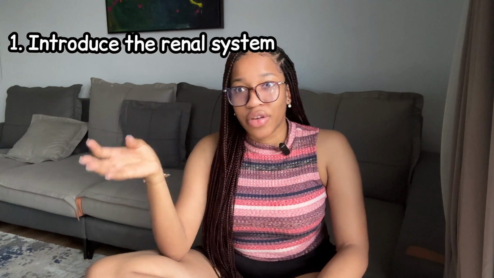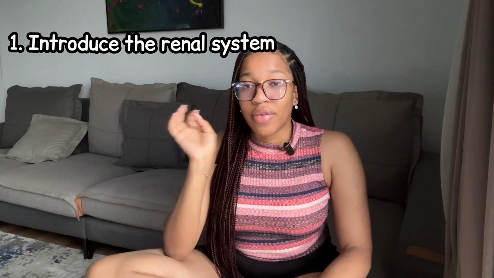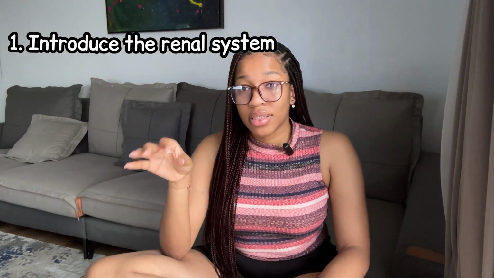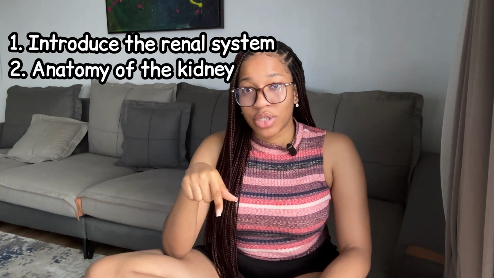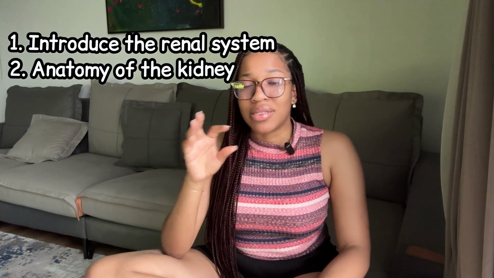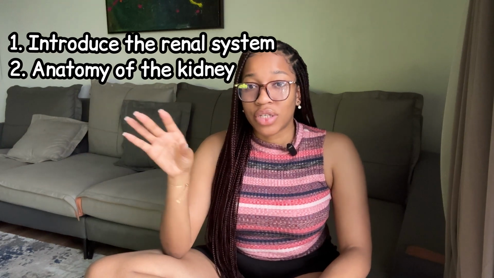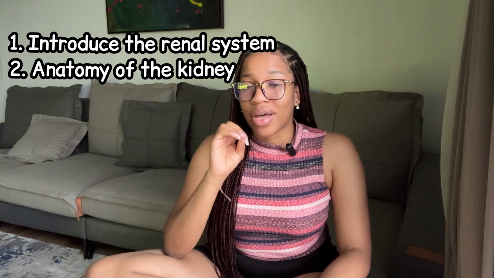The first thing I'm going to do is introduce the renal system, because where did the nephron come from? It came from the kidney. I have to talk about the renal system a bit, then I'll talk about the kidney. I think I drew a structure of the kidney in this question as well. Minor calyx, pyramids, everything. I drew that. Make sure you discuss the kidney, growth of the kidney if you have time.